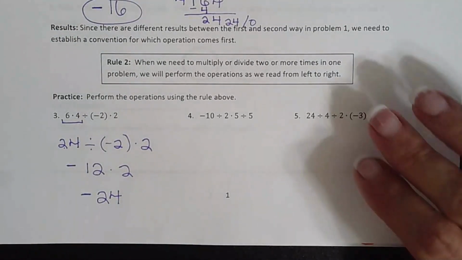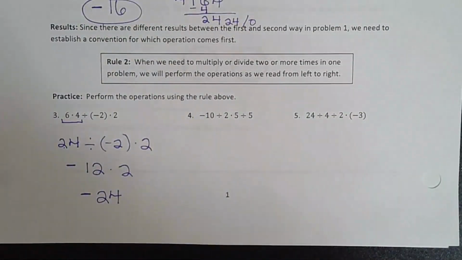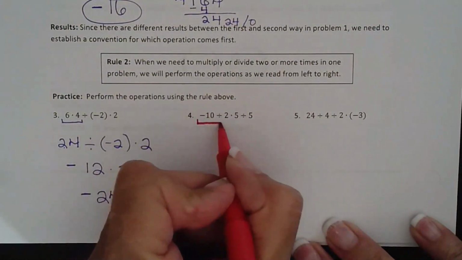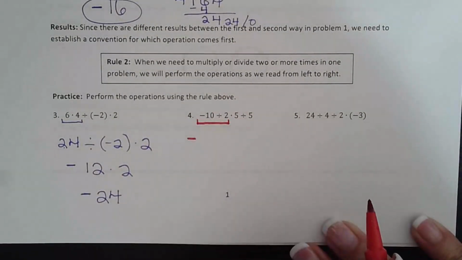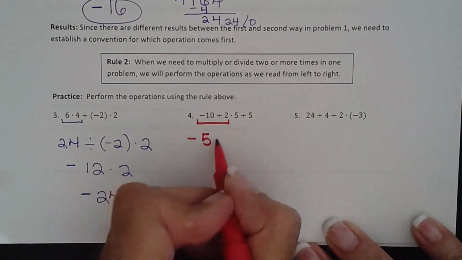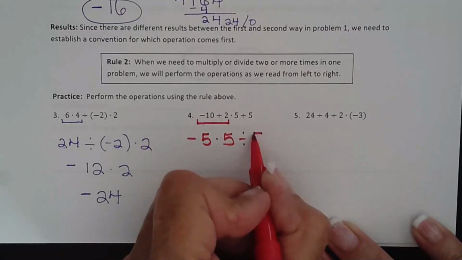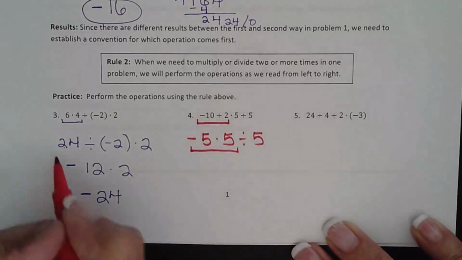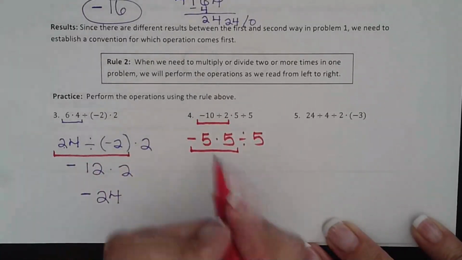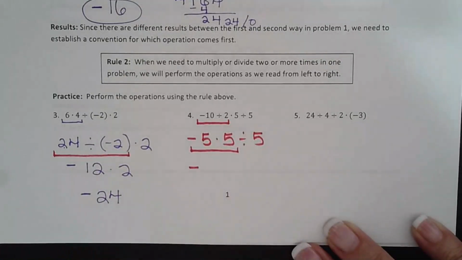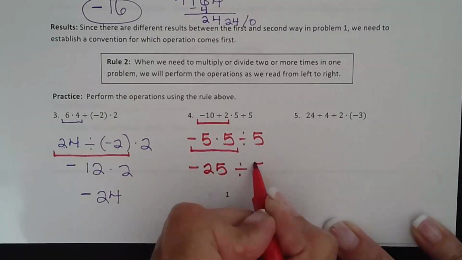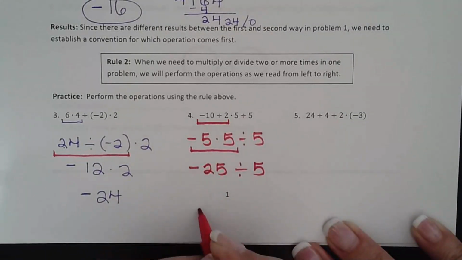Okay, let's do one more together, and then you guys can try the last one. So going left to right, a negative divided by a positive, one negative, negative answer. 10 divided by 2 is 5. And then going left to right, we next do multiplication. I guess I didn't show that here. There we go. Negative times a positive, one negative, negative answer, negative 25 divided by 5. Then we do division, one negative, negative answer, 25 divided by 5 is 5.